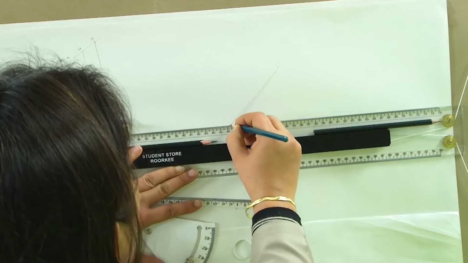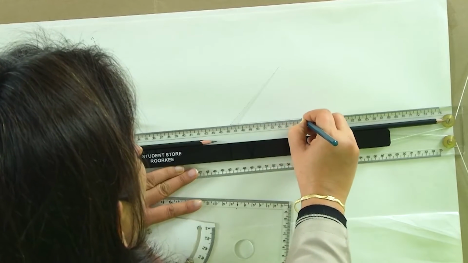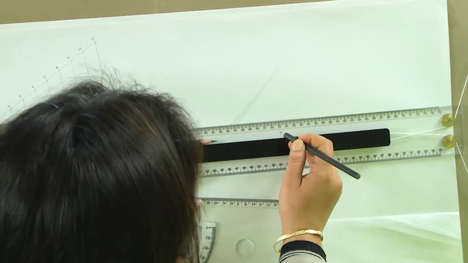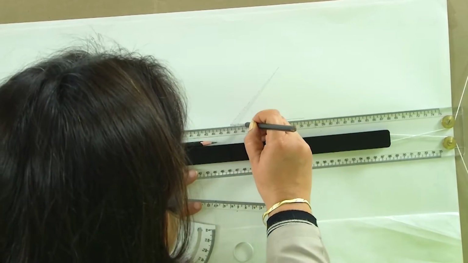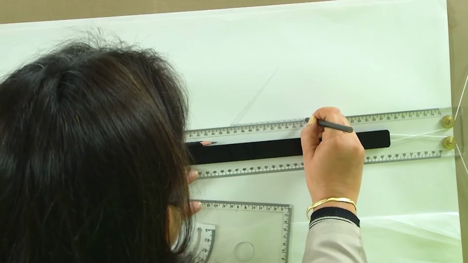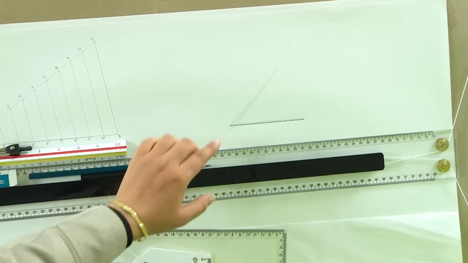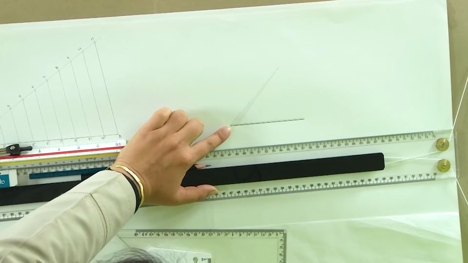But what we are taking here is that this is a scale where the representative fraction is 1:500, and we are representing a line of 50 meters here. So, 1 centimeter here is equal to 5 meters.